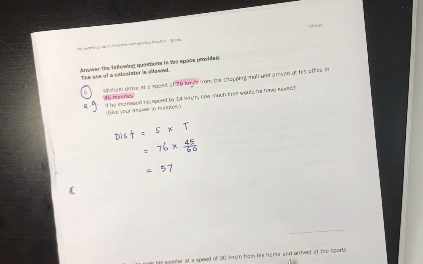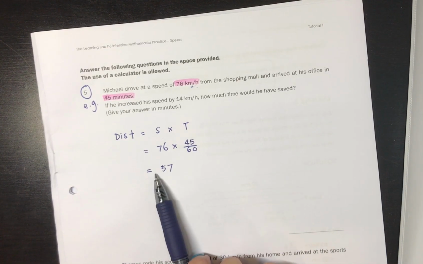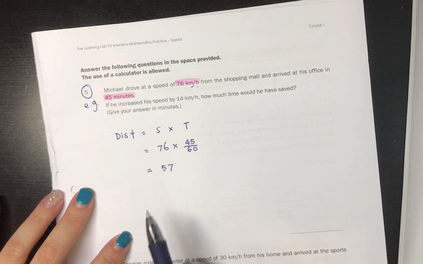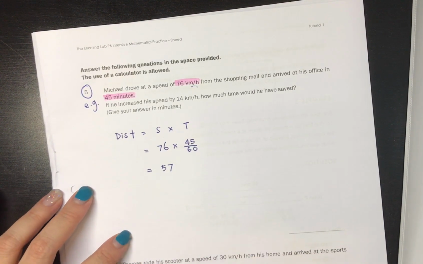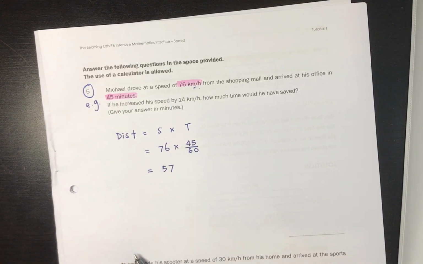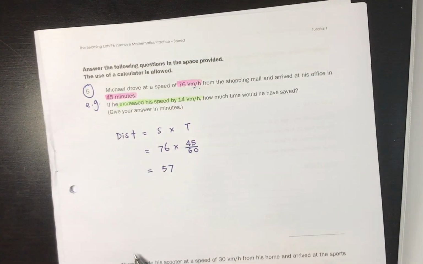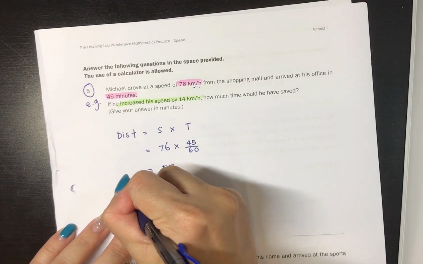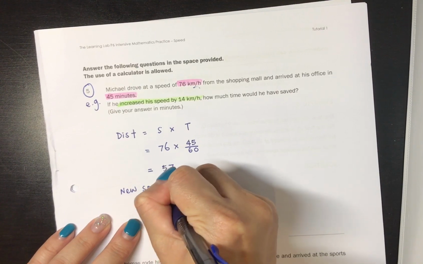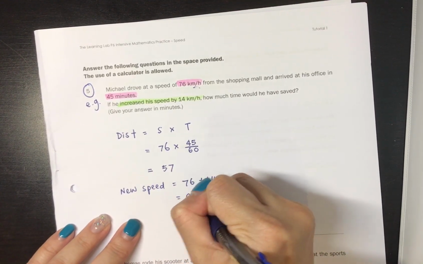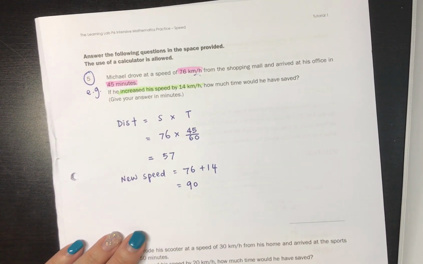Okay, so as you can see here, I'm leaving out the units in all the workings. That's fine as well. But if you start putting the units, you have to put for everything. Okay, so now that we know the distance from the shopping mall to the office, let's take a look if he increased his speed by 14 km per hour. So the new speed will be 76 plus 14, which is 90 km per hour.